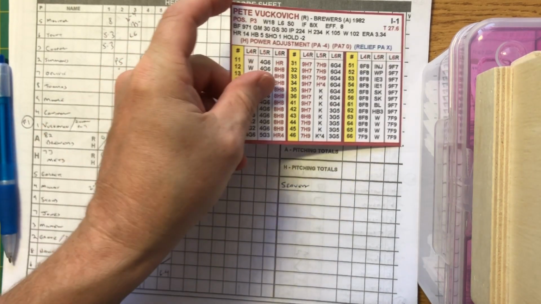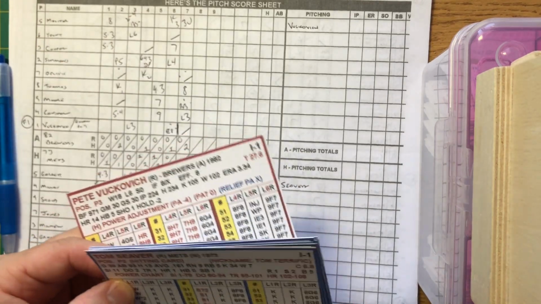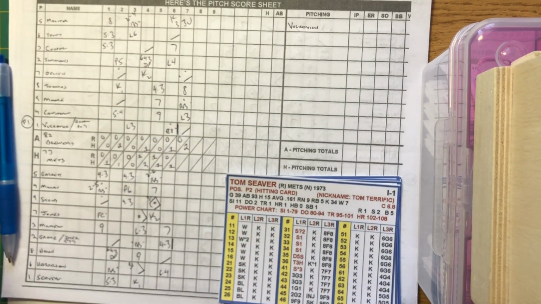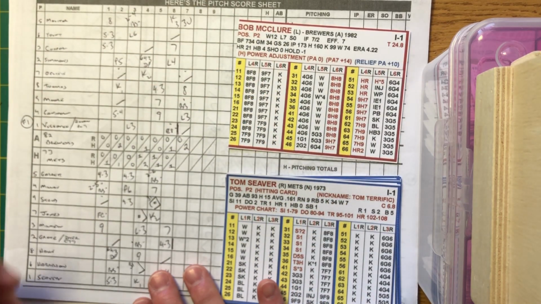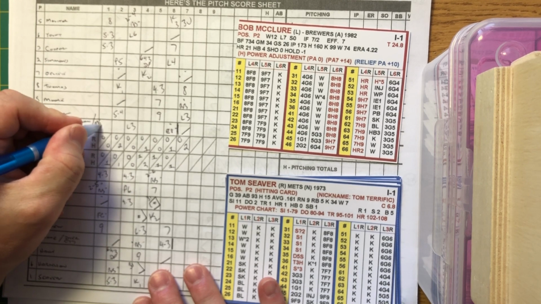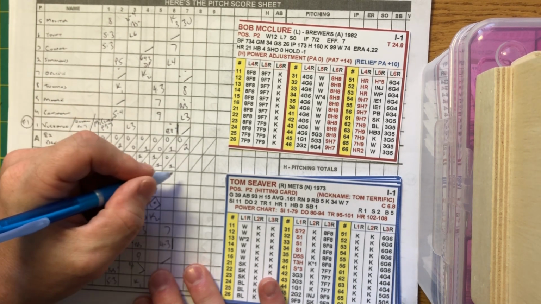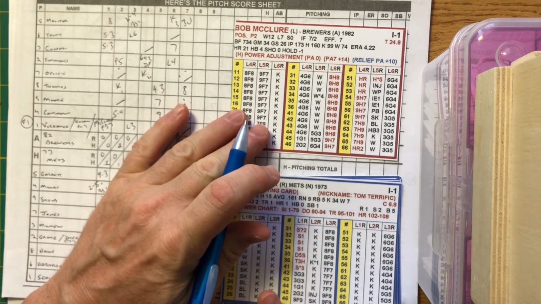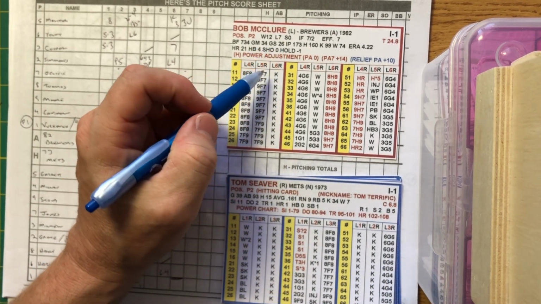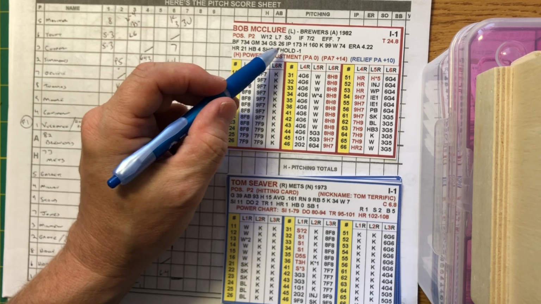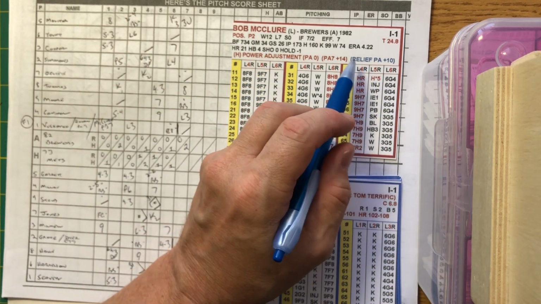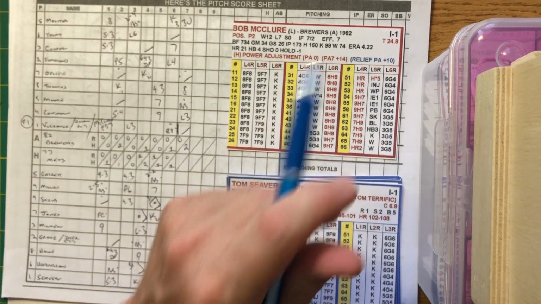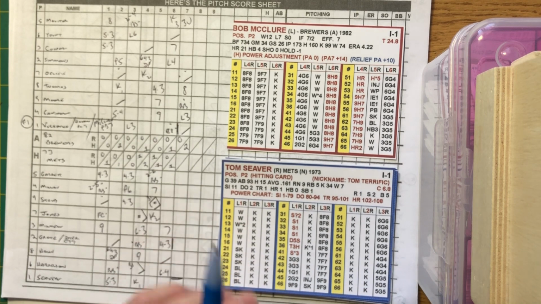Seaver, Garrett, and Mian will be the batters for the Mets in the bottom of the 7th. Your new pitcher is Bob McClure, a left-hander, kind of a Swiss Army knife for the Brewers in 1982. Actually, kind of in his whole career. In 1982, McClure was 12-7. He had 26 starts, 8 relief appearances. He was out of the bullpen in the playoffs, and he had a 4.22 earned run average.